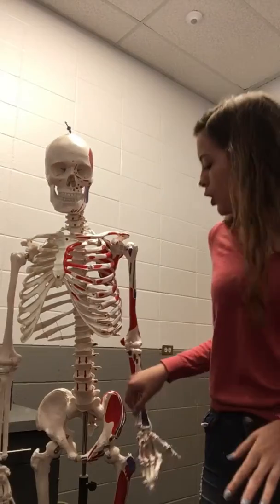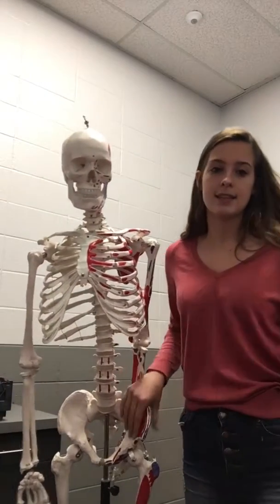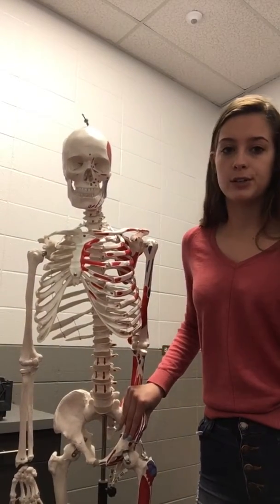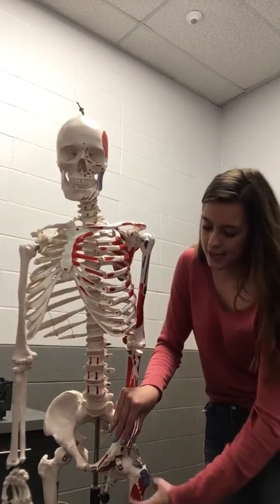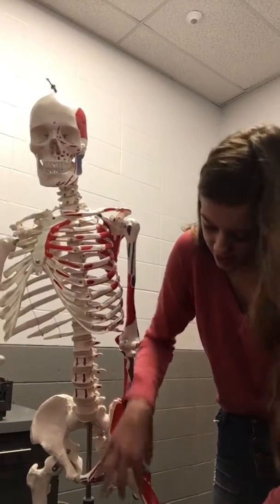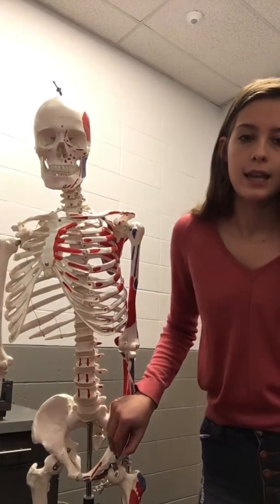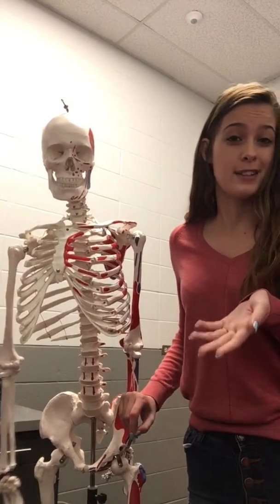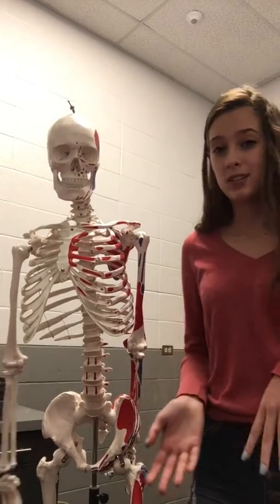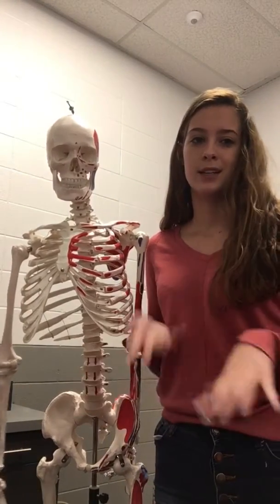The weak link in this hip pelvic girdle section is the femoral neck, which is right here. It's this skinny part. That's because it's smaller in diameter than the rest of the bone, and it's also composed of trabecular bone, so it's a little bit weaker in both ways.